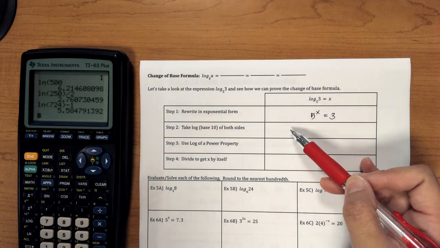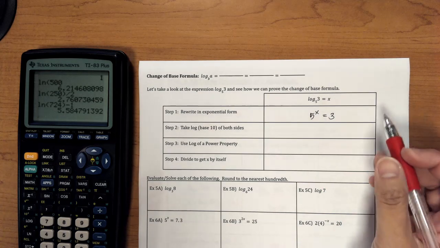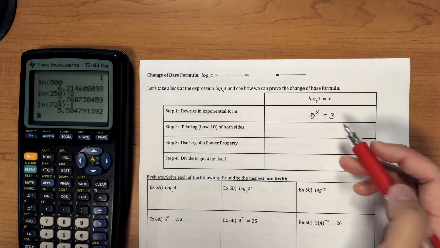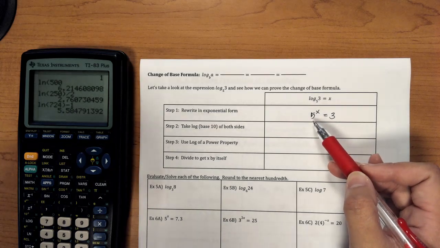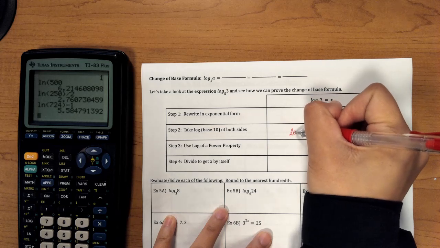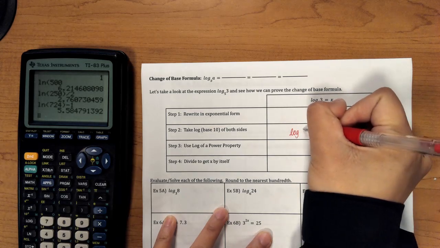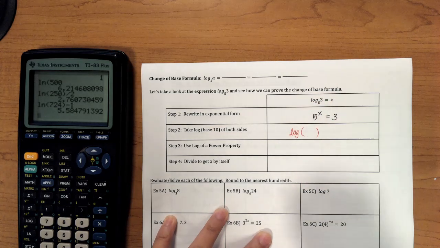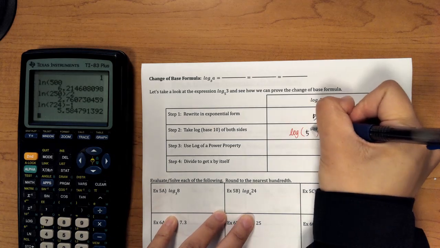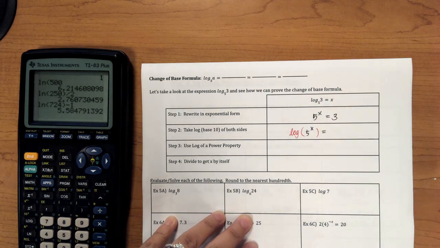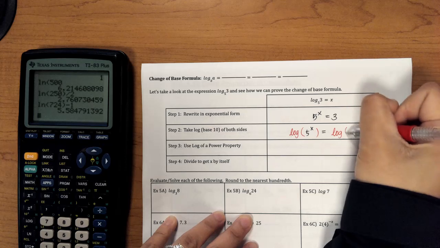So I'm going to take log of both sides, but instead of doing log base 5, which on the calculator we can't do, I'm going to do log of just base 10, which is an invisible one. I'll have 5 to the x equals, and then I'll do log of 3.